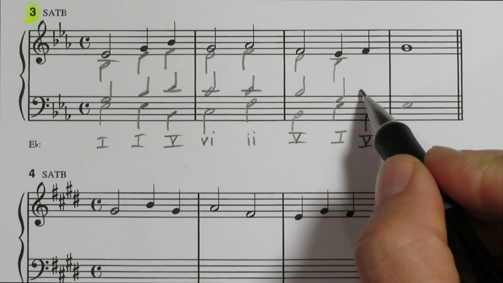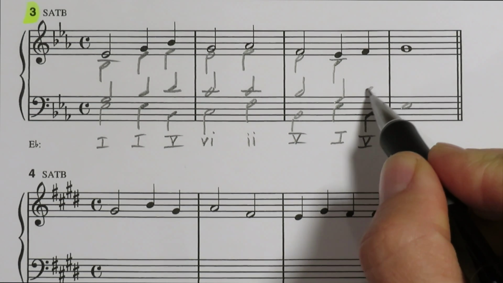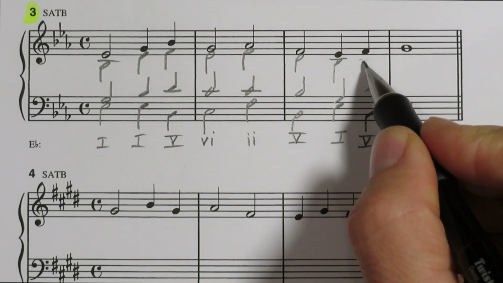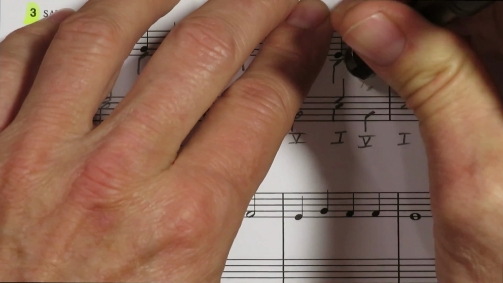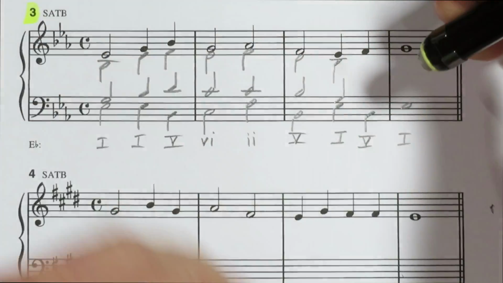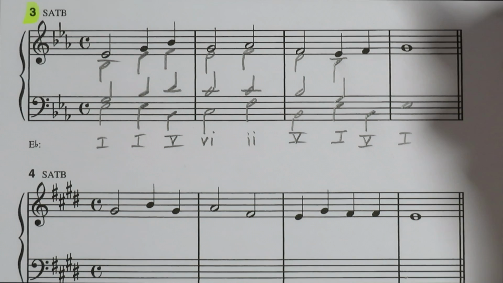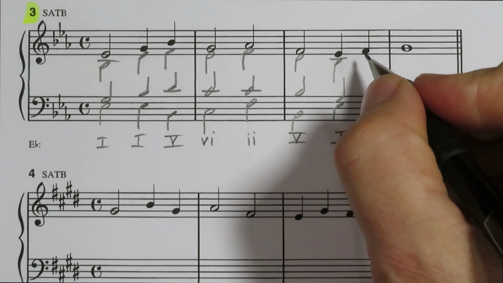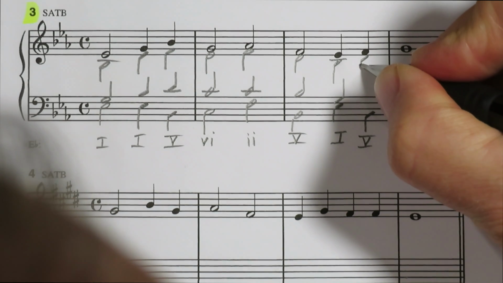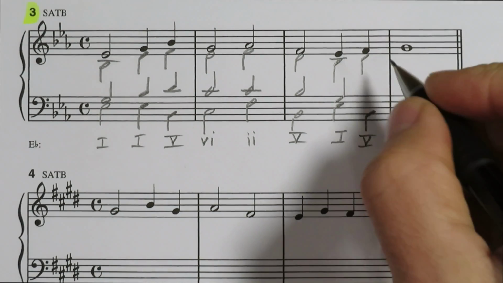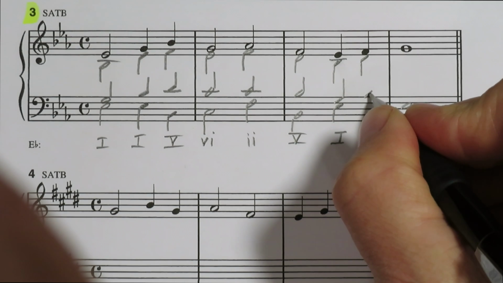And also, if we tried to put the D up here and the B here, it would be voice crossing. So I don't want spacing errors or voice crossing. So let's move this on up back to the D, and then we'll double our root there.